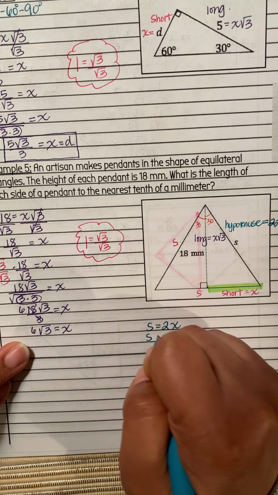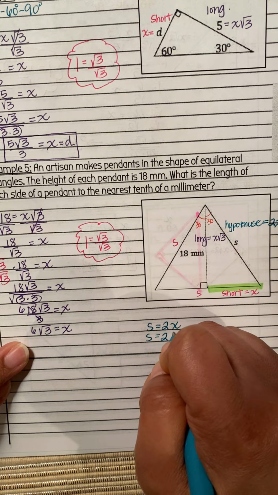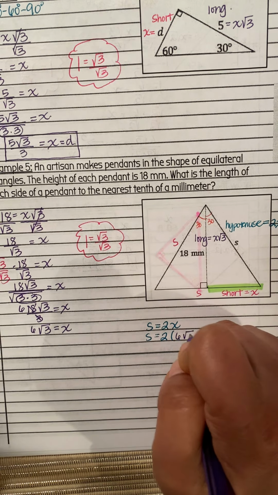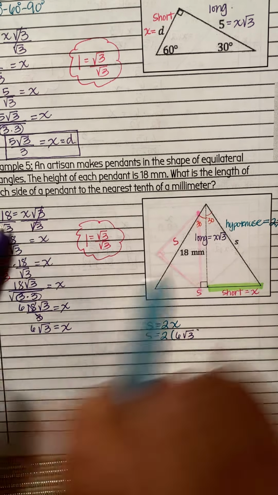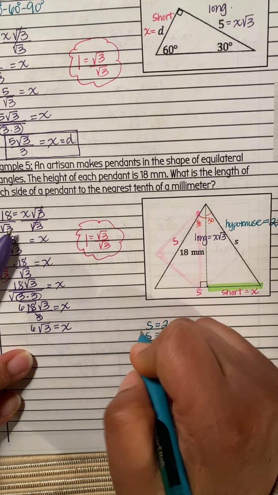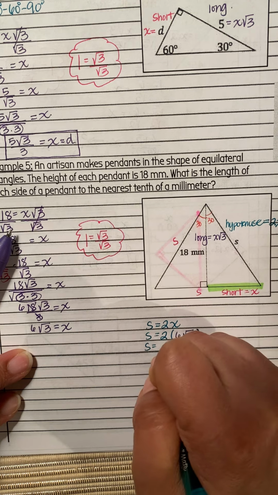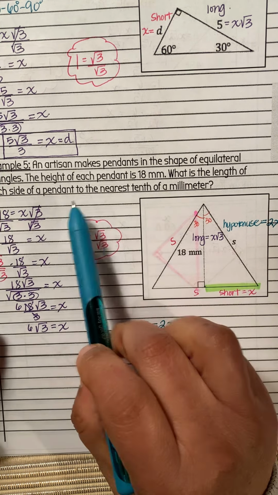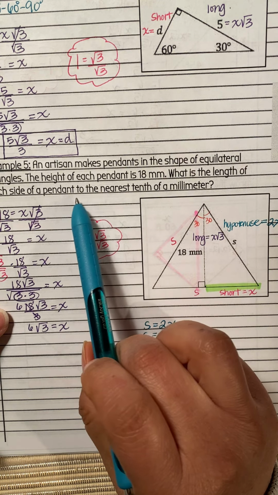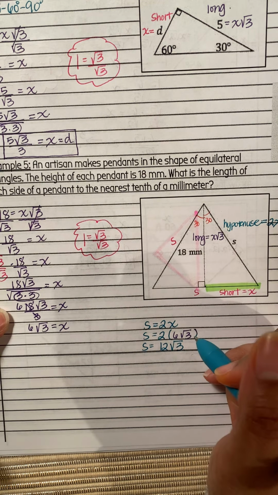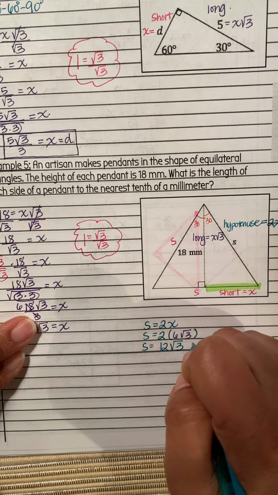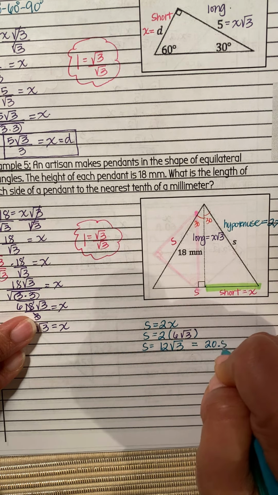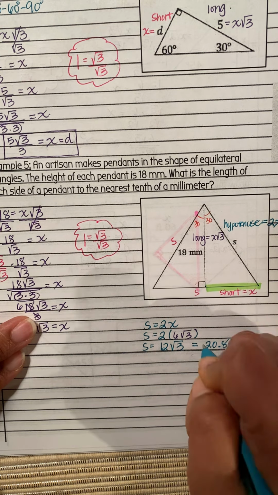Well, 2 times my x is 2 times 6 times the square root of 3. S is equal to 12 times the square root of 3. And it says that we're going to show this to the nearest tenth. So I can't leave it in the simplest radical form. So I have to put it in the calculator, and I'm going to end up with this being 20.8 millimeters.